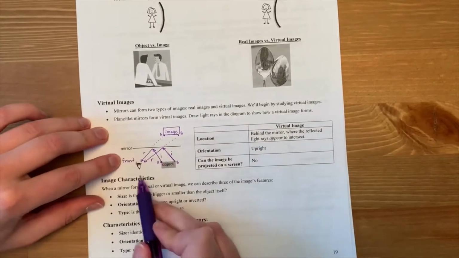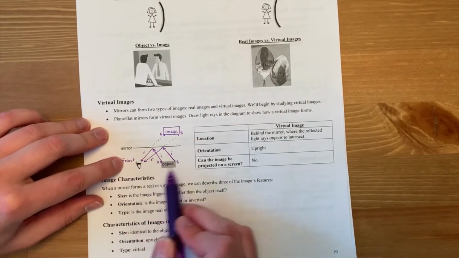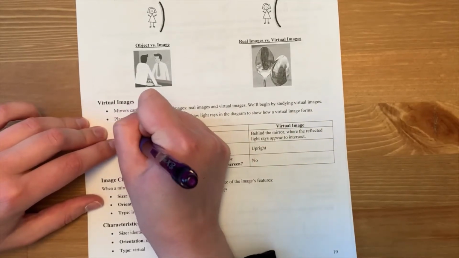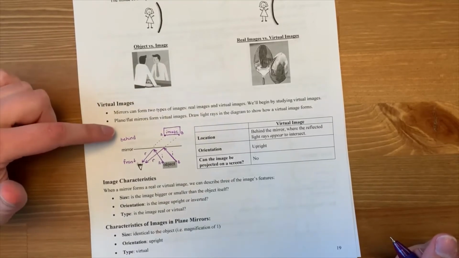The front side is always the side that the person stands on. Or in other words, the front side is always the shiny side of the mirror. The back side of the mirror is behind the mirror. That's the darker side, the non-shiny side of the mirror.